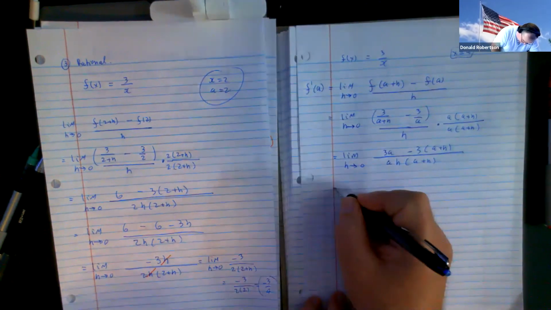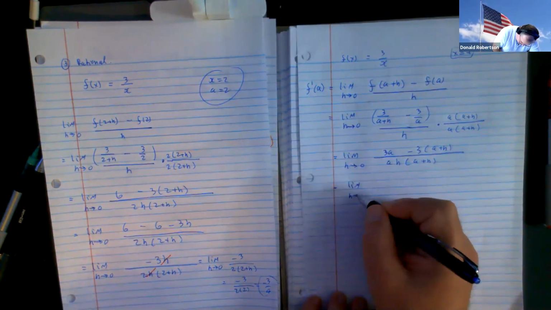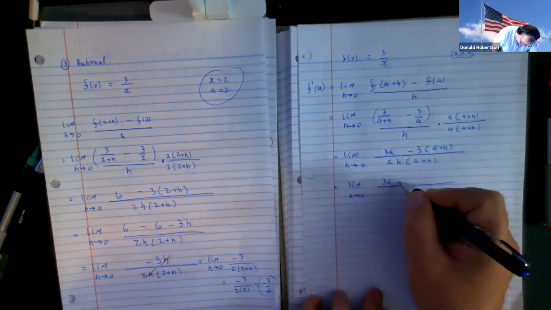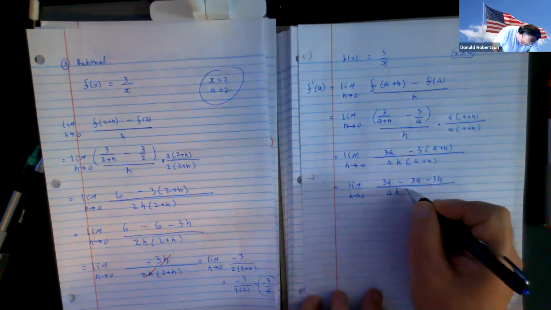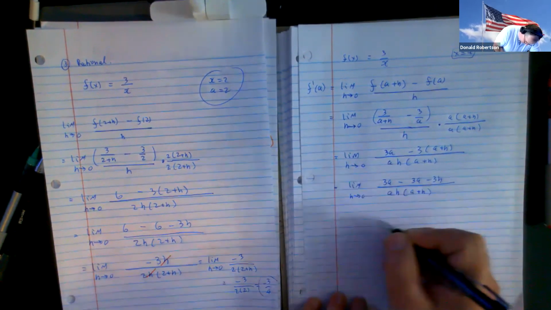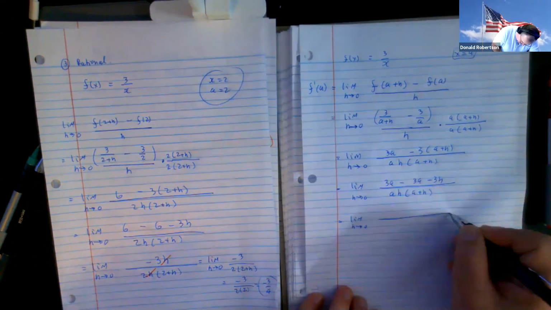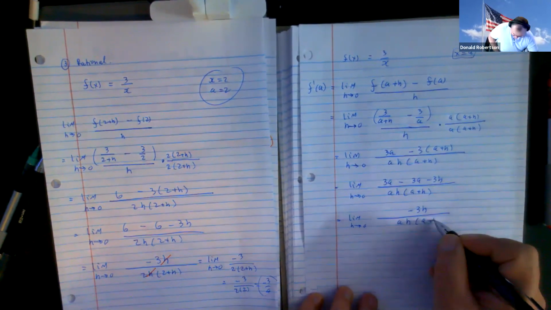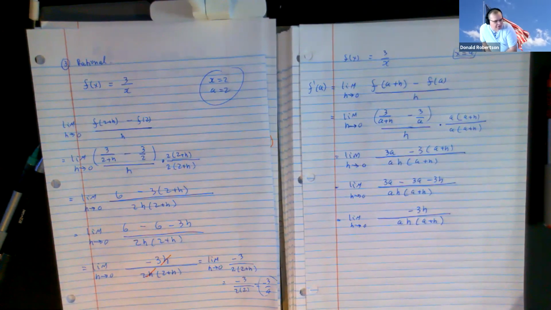Now, don't you start cancelling things top and bottom, not a good idea. What you need to do instead is distribute and collect like terms. So 3a, distribute. And then, just like magic, haven't you got to the point where you've got a fraction where the top has h's in it and nothing else but h's?